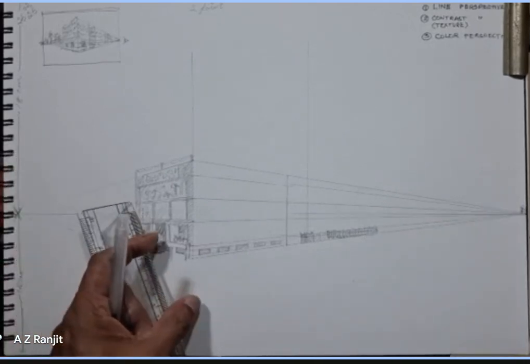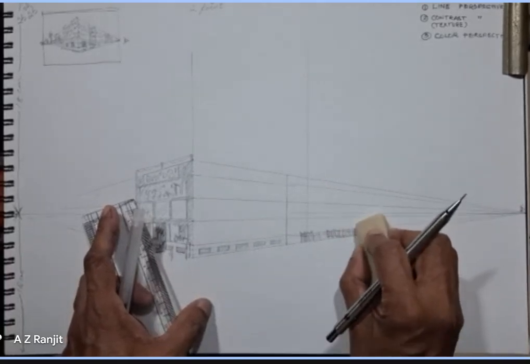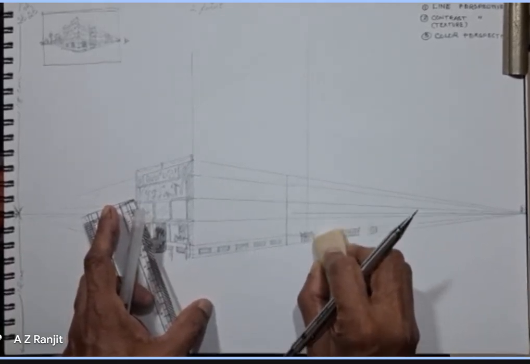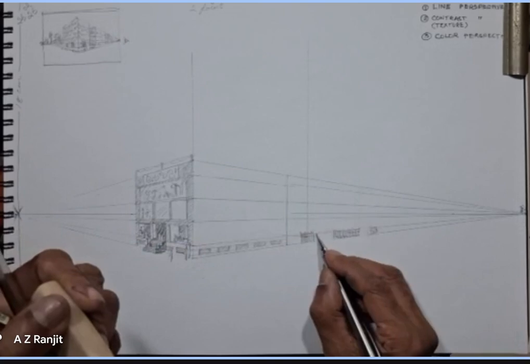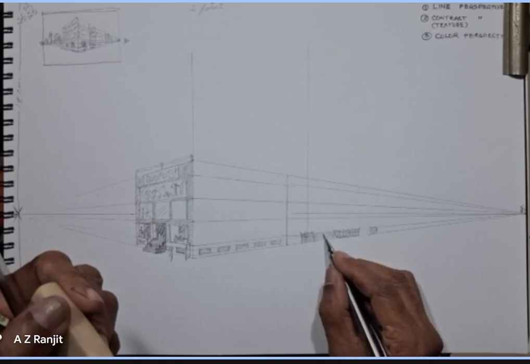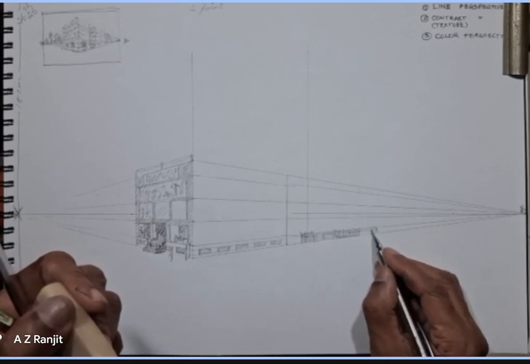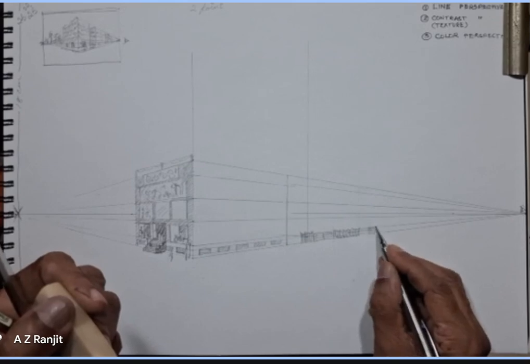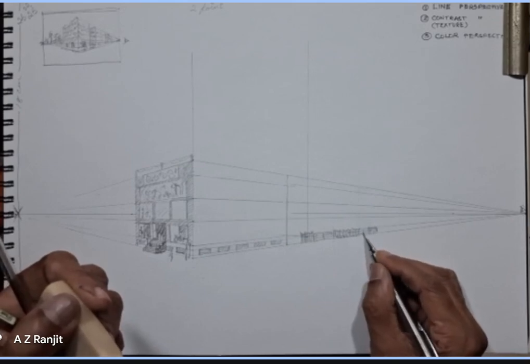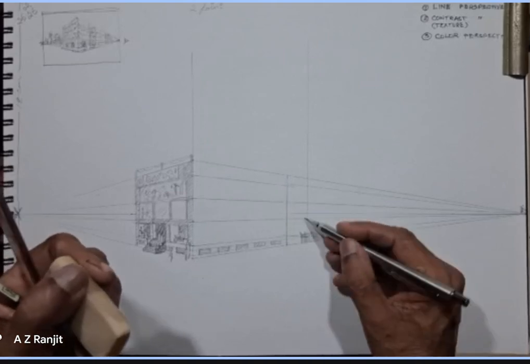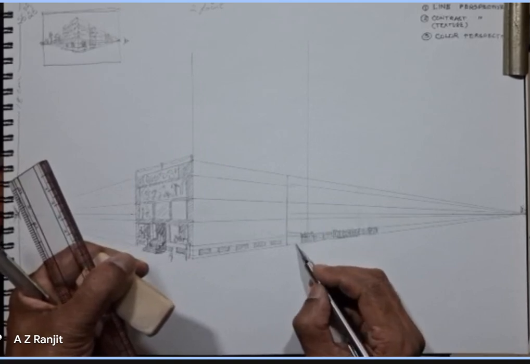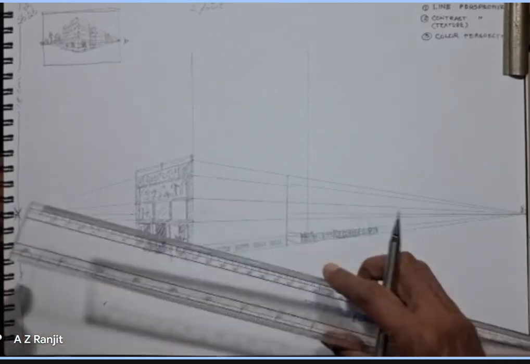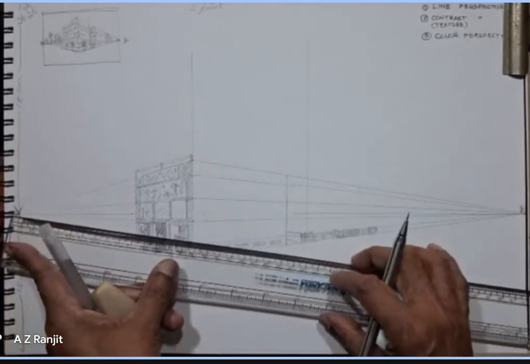There should be one more gate, right? Let's have this gate large. So that is the building. The compound wall goes like that, right? It will go like that, to this, to this.